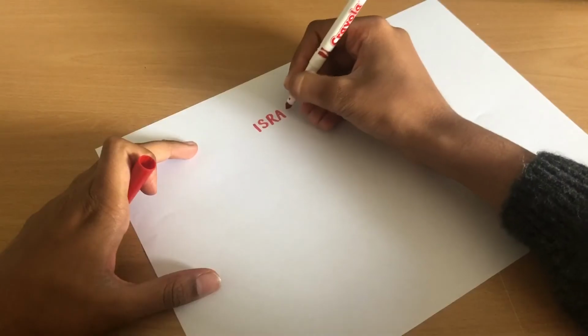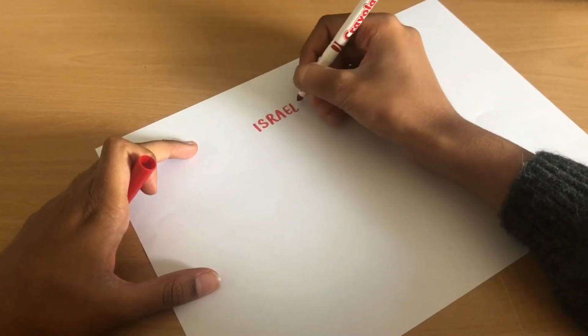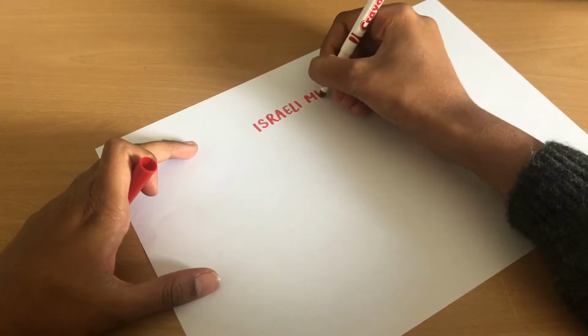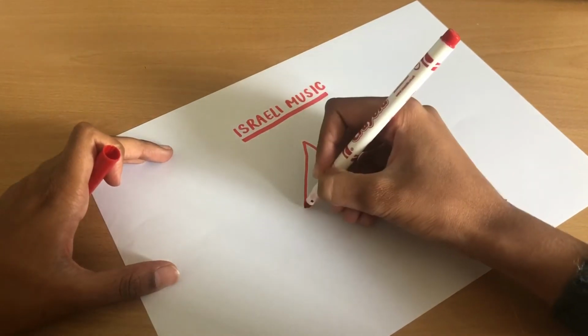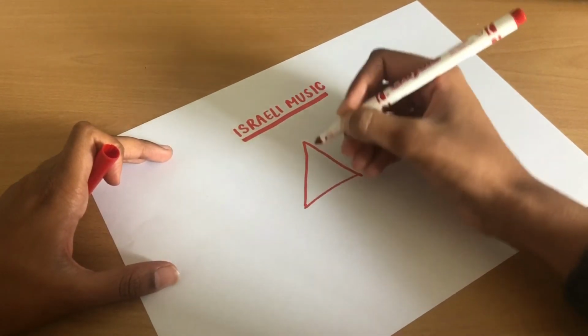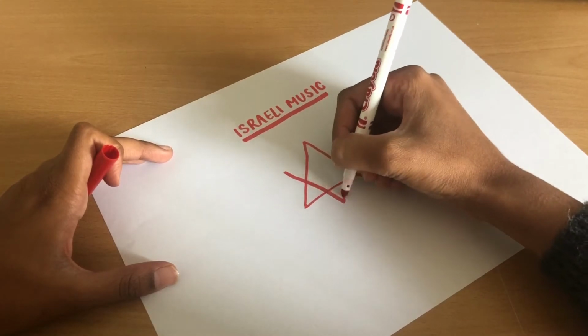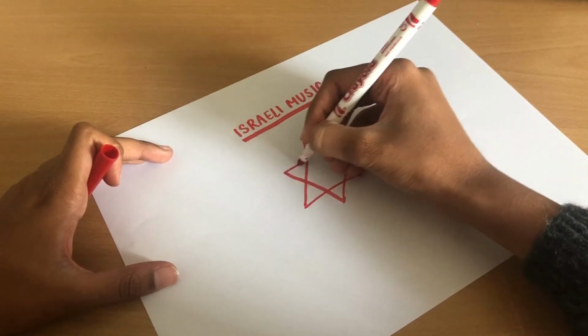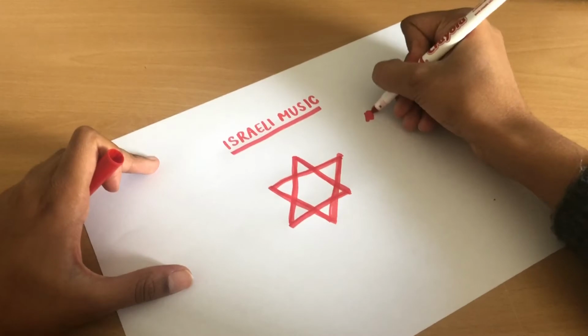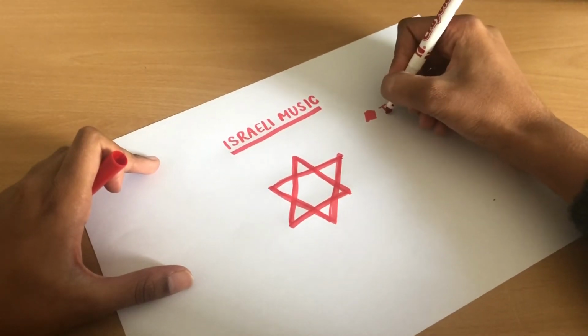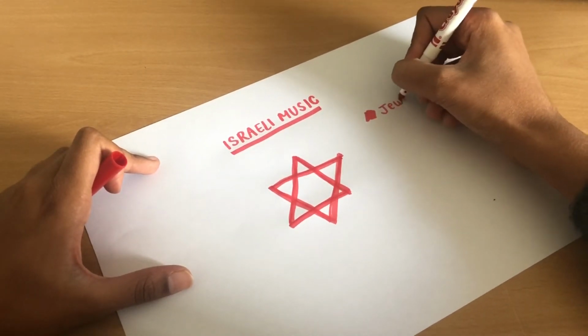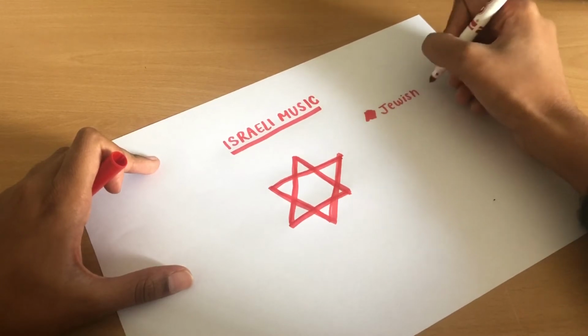So I'll give you an example here. So I need to remember a few facts about Israeli music so that I can answer exam questions better. So for Israeli music, what I'm doing is first I'm drawing a Star of David, and this Star of David is to show that Israeli music has Jewish influences. Now, because the Star of David is the Jewish symbol, that's going to obviously remind me of Judaism, and Judaism having an impact on Israeli music.